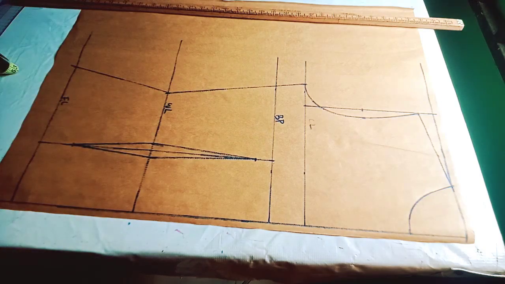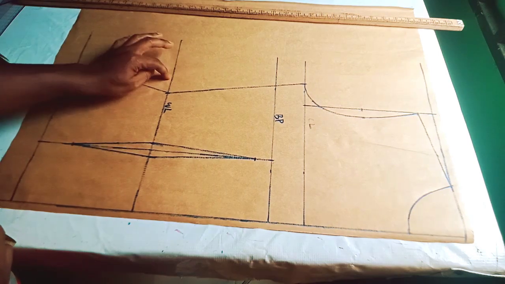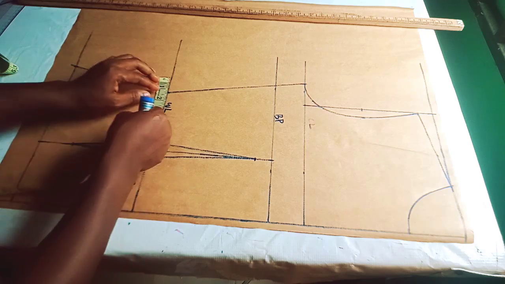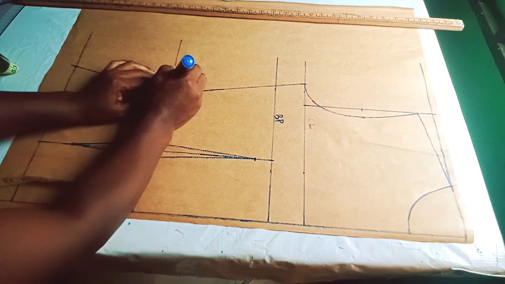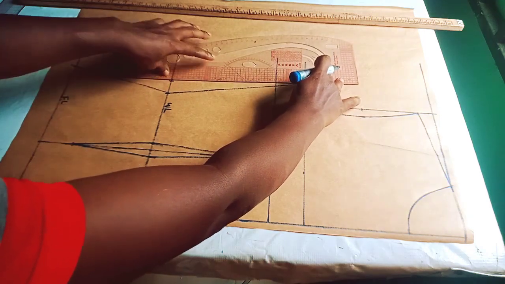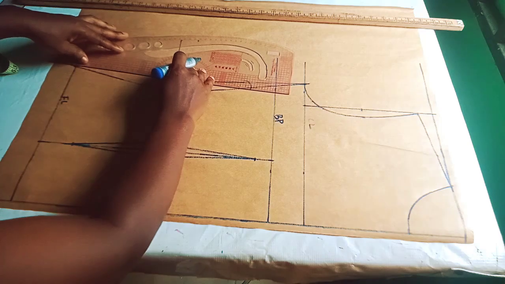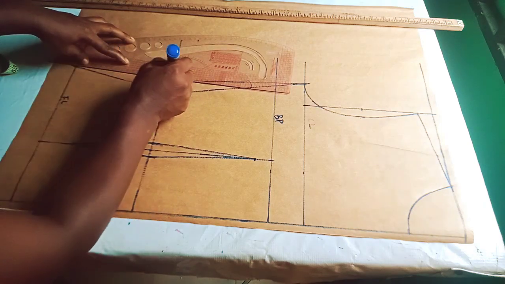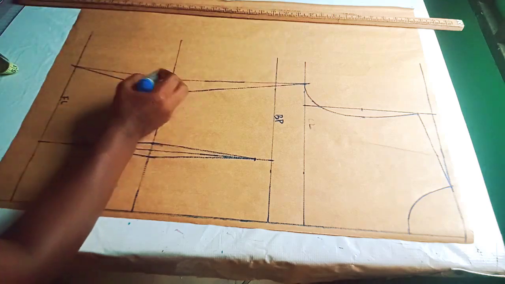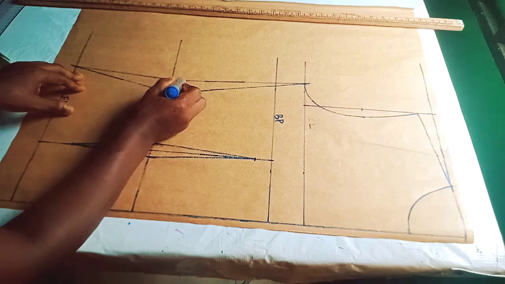Now we're going to replace the dart that we took here. We're going to take it back to the measurement so that our waist measurement will be complete. We have 1 inch here, so we're going to replace it back. Now we can connect. Make sure that there is no pointy area here at the waist.